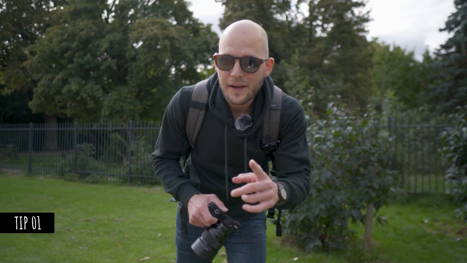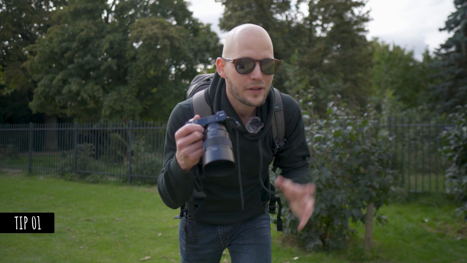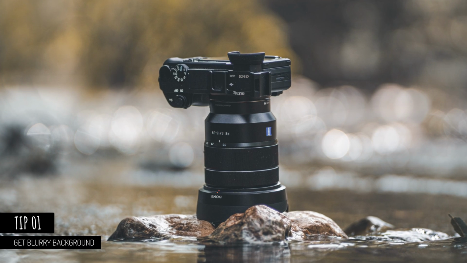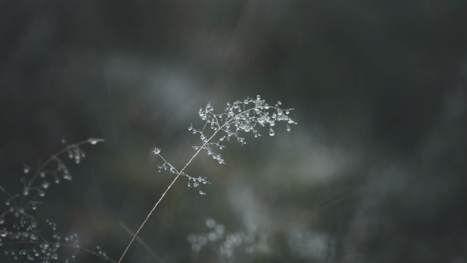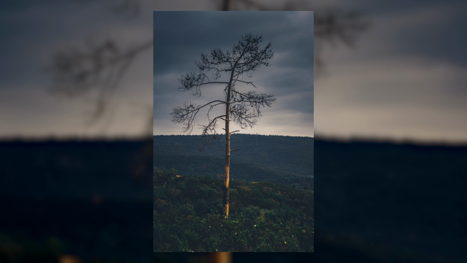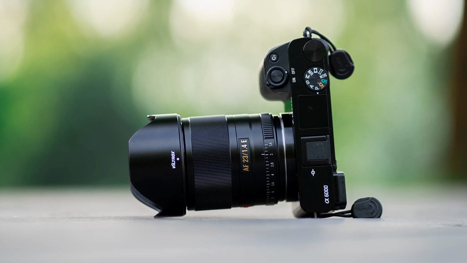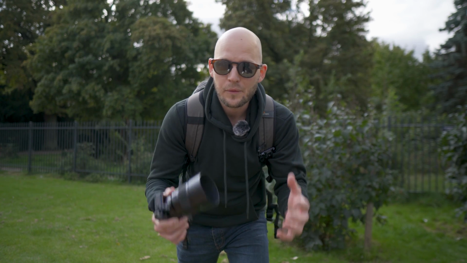Number 1 way of how to do it is actually what we talked about in the previous video, by using prime lenses and by having a really nice and shallow depth of field. Why? Because the background is all going to be nice and blurry, but the object is going to be in focus, and that will help you to tell the viewer where to look.